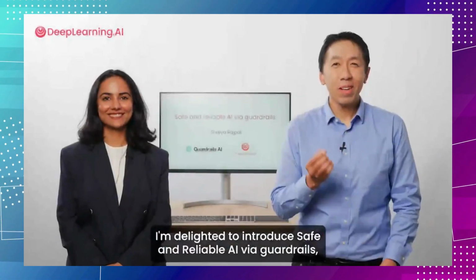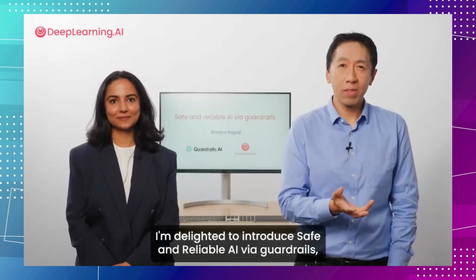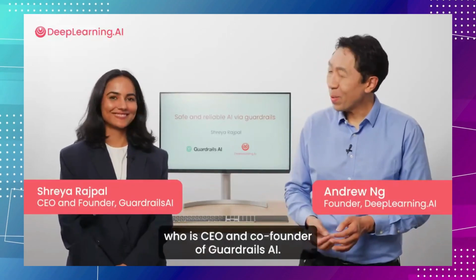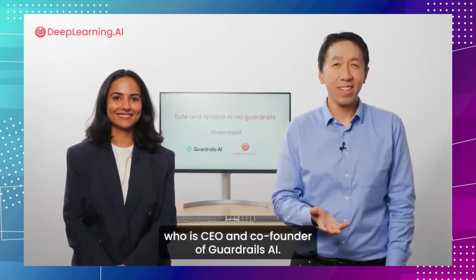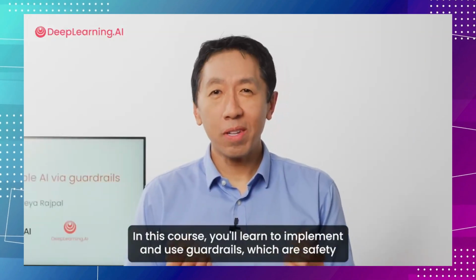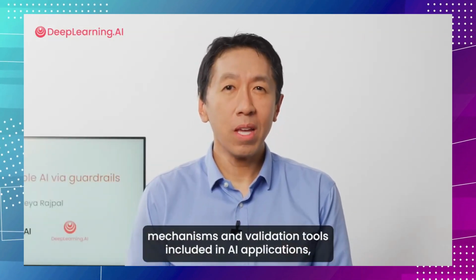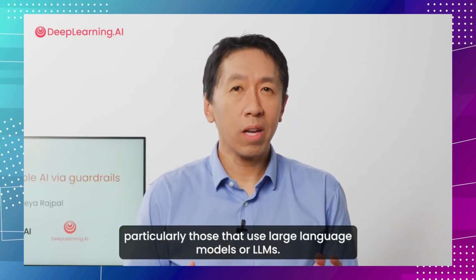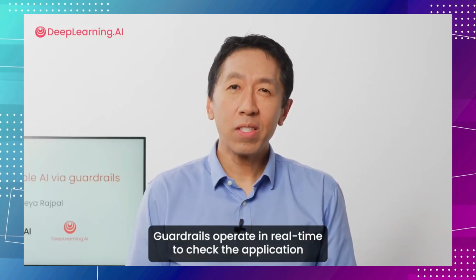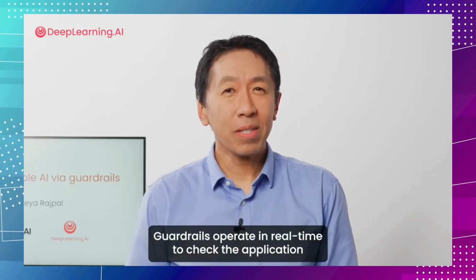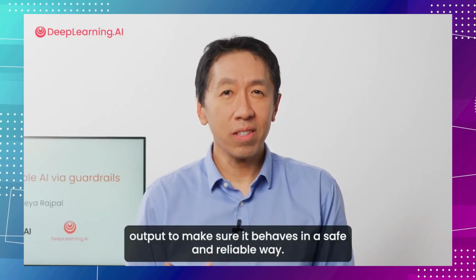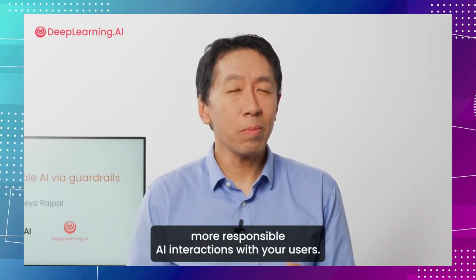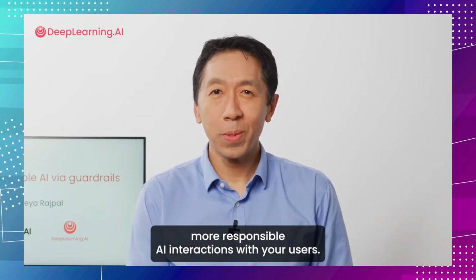I'm delighted to introduce Safe and Reliable AI via Guardrails, built in partnership with Guardrails AI and taught by KREA Rajpal, who is CEO and co-founder of Guardrails AI. In this course, you learn to implement and use guardrails, which are safety mechanisms and validation tools included in AI applications, particularly those that use large language models or LLMs. Guardrails operate in real time to check the application output to make sure it behaves in a safe and reliable way. They provide a critical layer of control and oversight that enables more responsible AI interactions with your users.